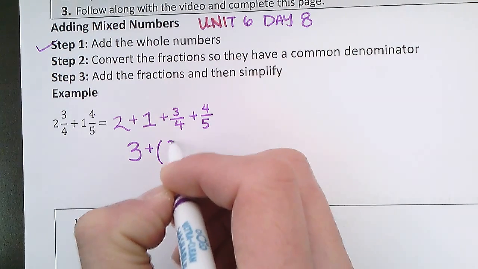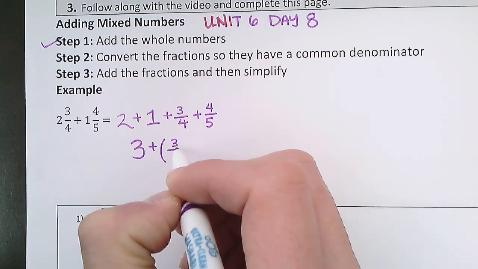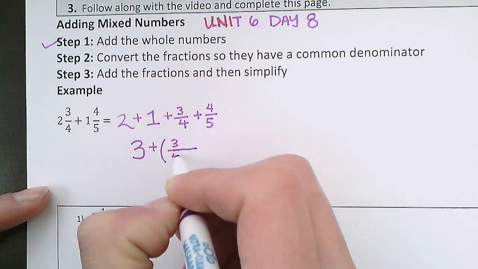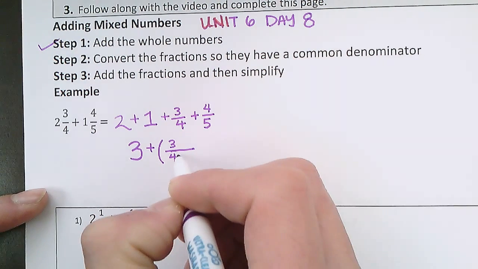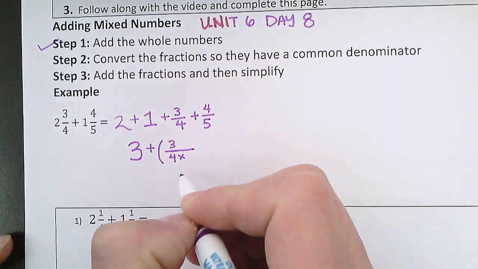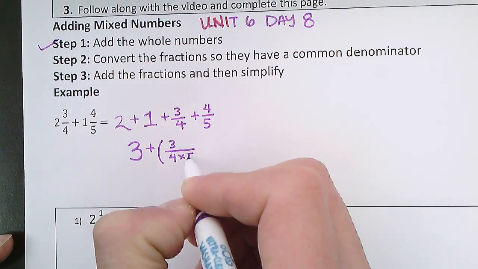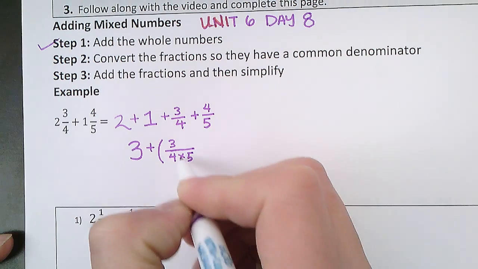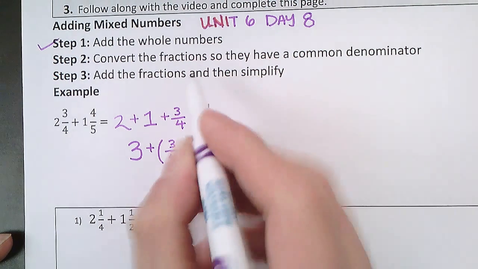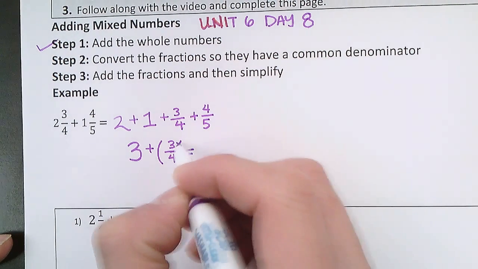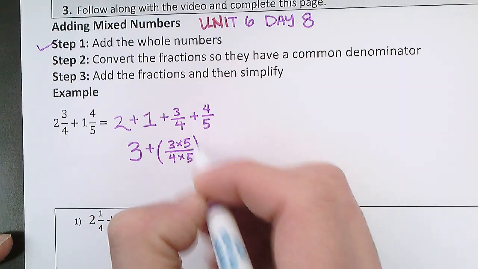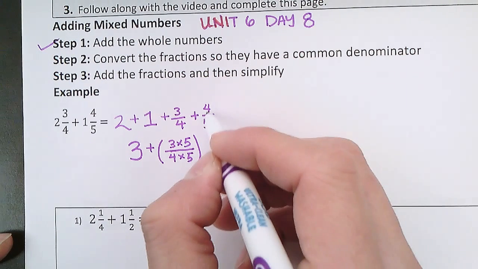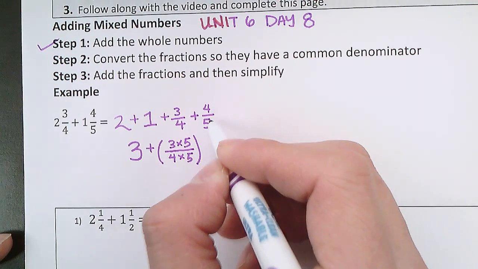So I have 3/4. So to get to 20, I have to multiply 4 times 5. That'll give me 20. And since I'm multiplying 5 to my denominator, I have to multiply 5 to my numerator. Okay? Now, let's convert 4/5.